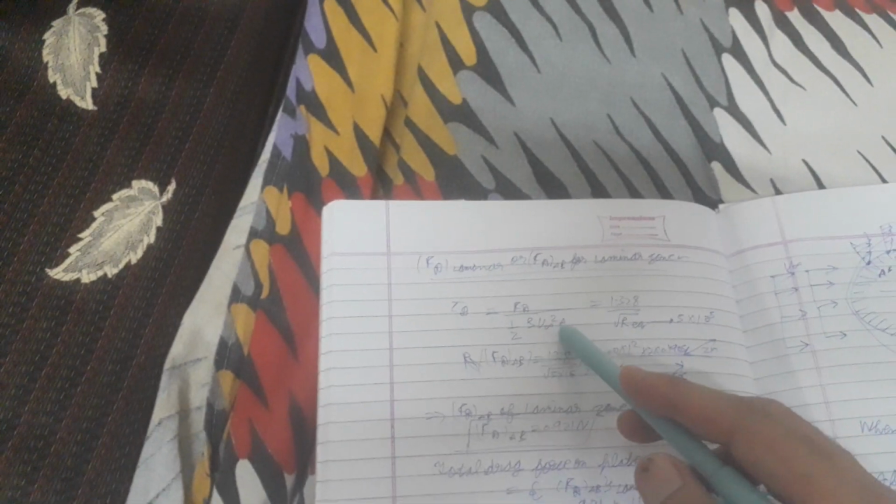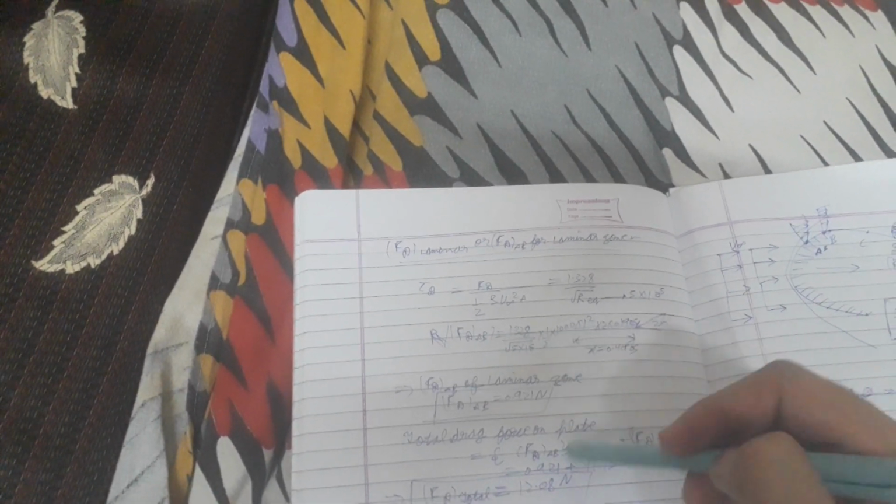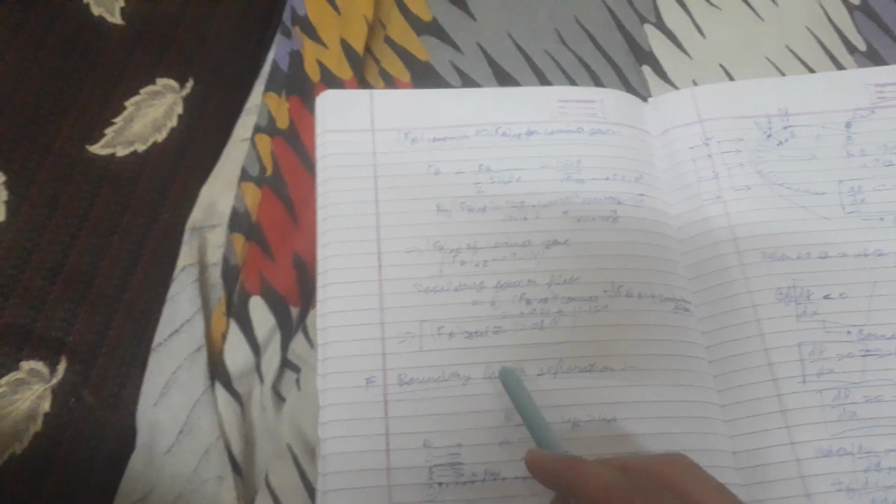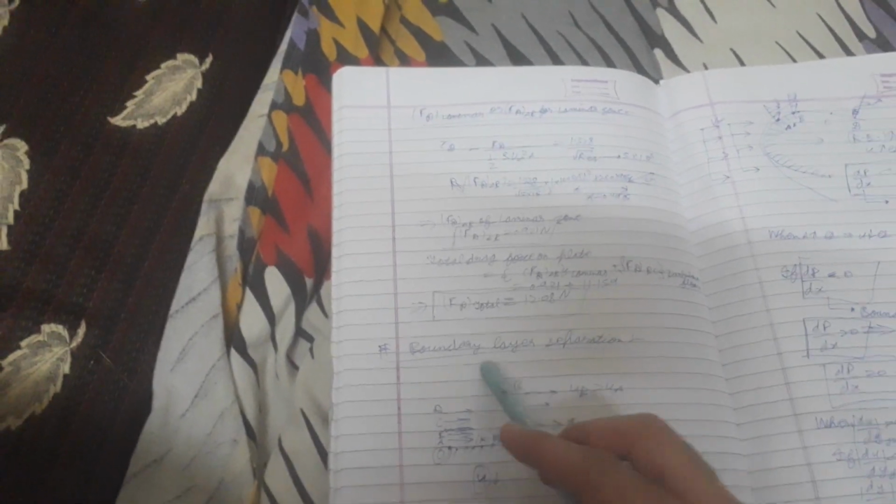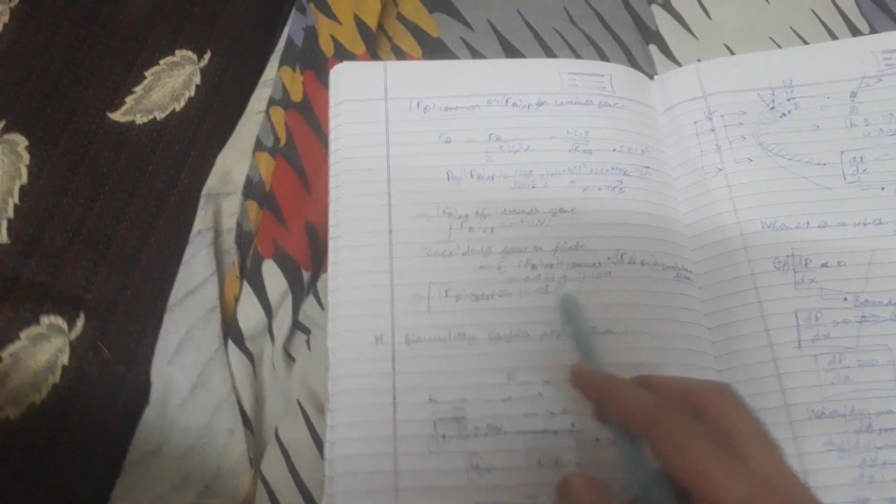FD laminar, or FDAB, for the laminar zone. CD bar is equal to FD over half rho u infinity square into A, which is equal to 1.328 over under root REcr, which is 5 into 10 to 5. FDAB is equal to, then this one is the numerical part.